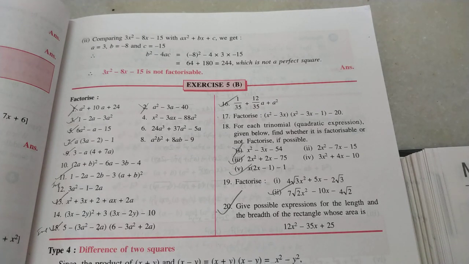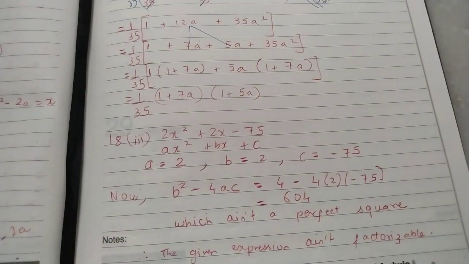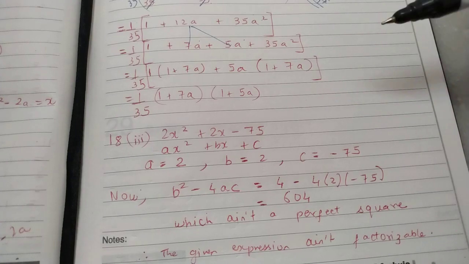Now in the 18th question, they have asked for each trinomial, which is a quadratic expression, find whether it is factorizable or not. That means, can we do the splitting the middle term method or not? So there is a formula which we can use here. First of all, in such sums, always compare the given expression with ax squared plus bx plus c.